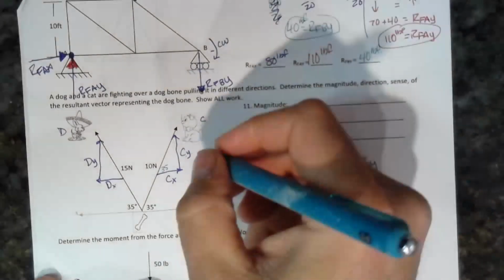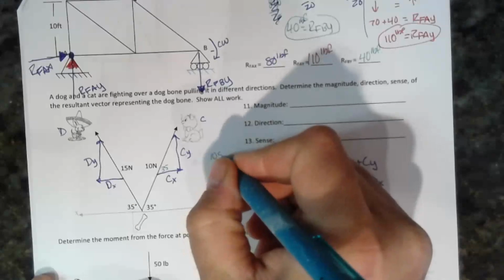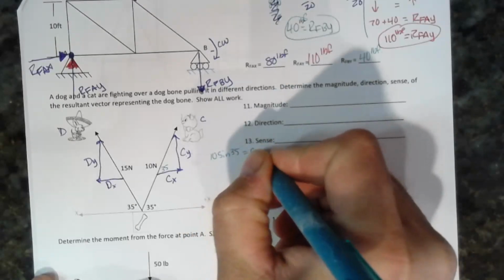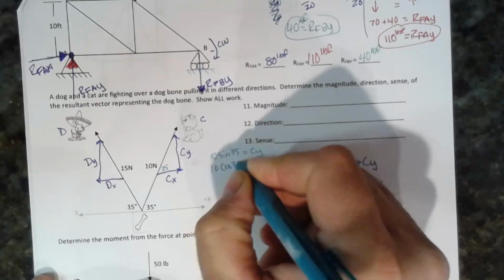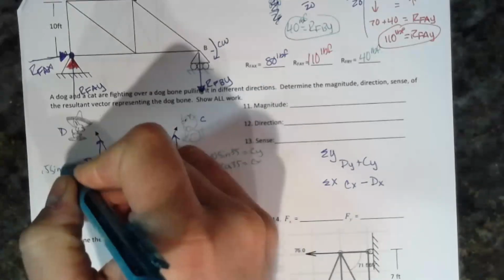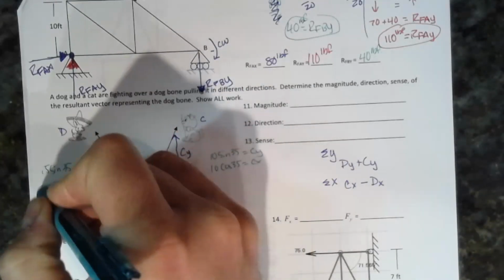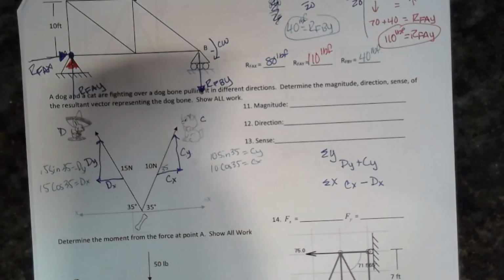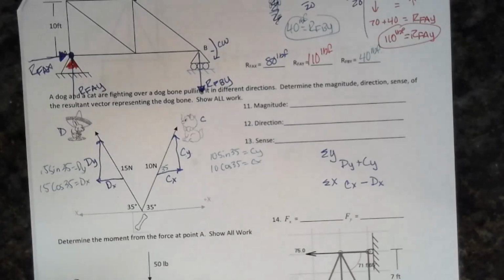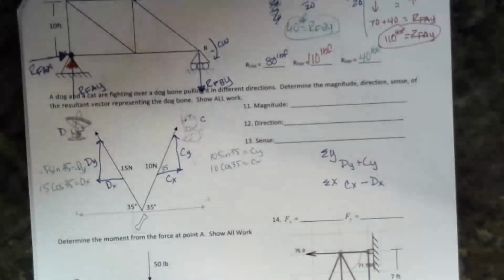Good Lord. So 10 times the sine of 35 will give me C in the Y, and 10 times the cosine of 35 will give me C in the X. 15 times the sine of 35 will give me D in the Y, and 15 times the cosine of 35 will give me D in the X. All right, so let's make sure our calculator's mode is in degrees, because we're using degrees for our angles.